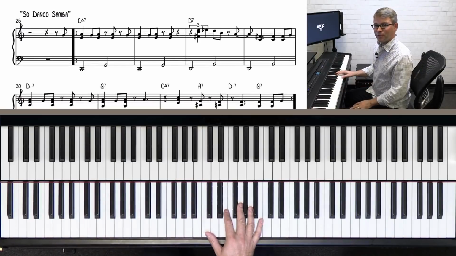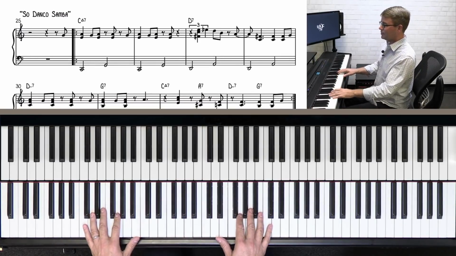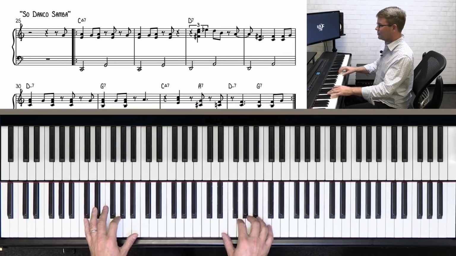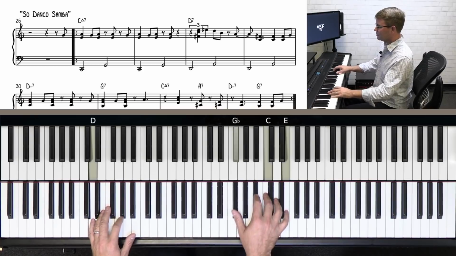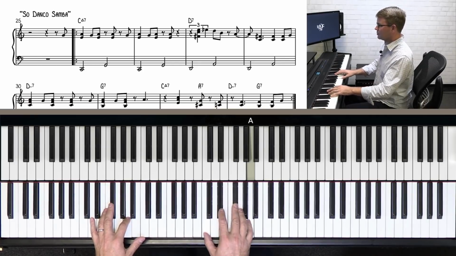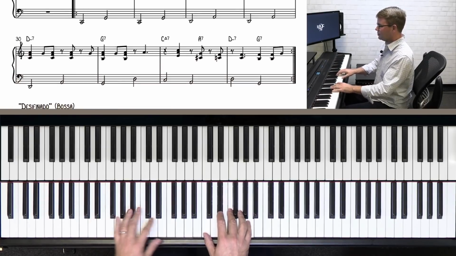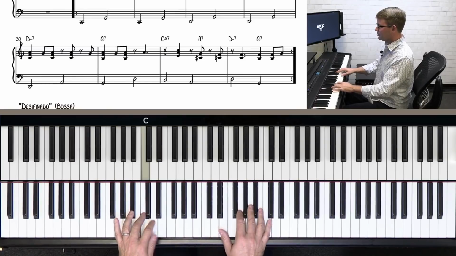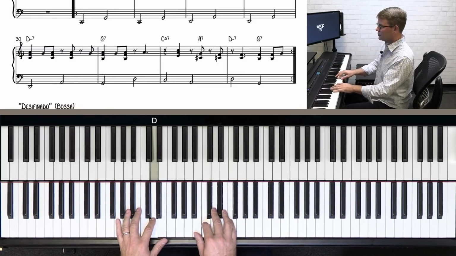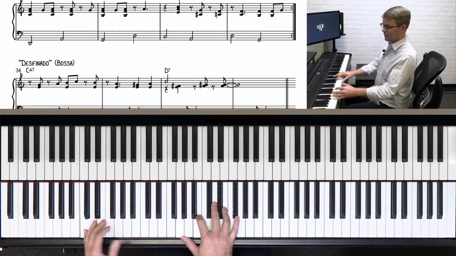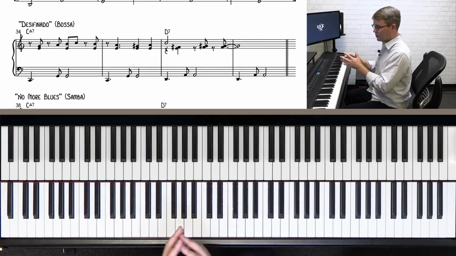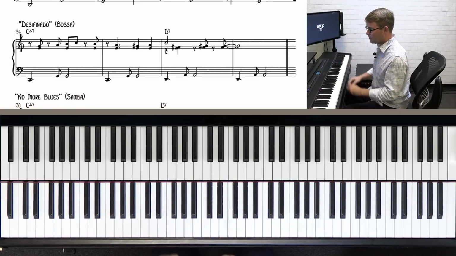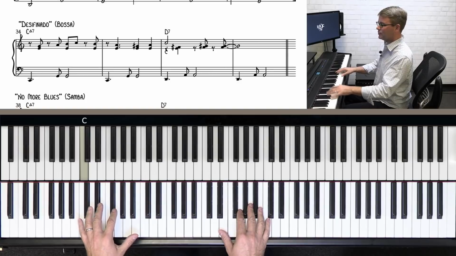And then another Jobim tune that you probably heard before, So Danco Samba. And then the first part of Desafinado, it's just the first 4 bars of the song, but you probably heard that tune as well.